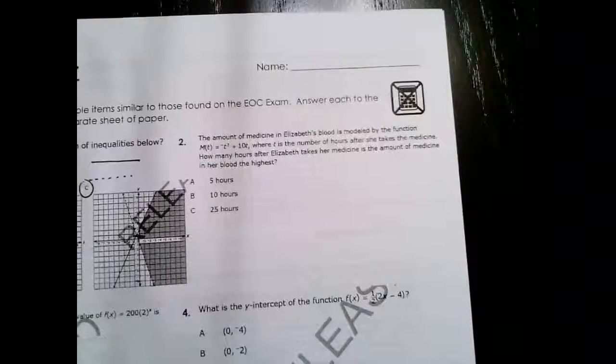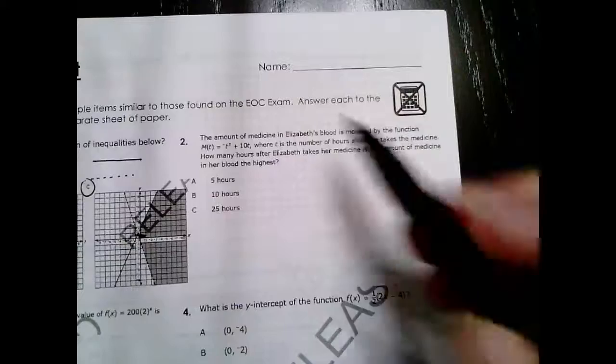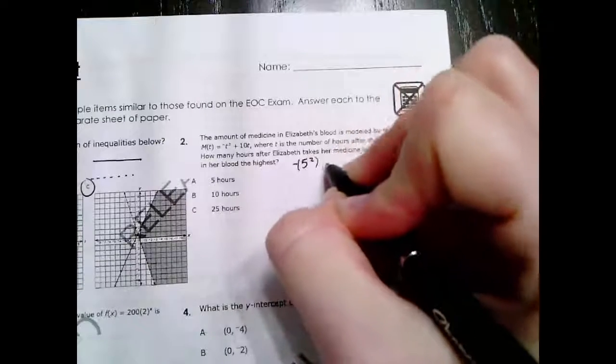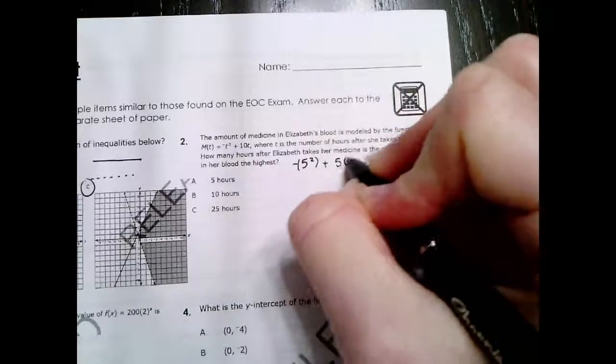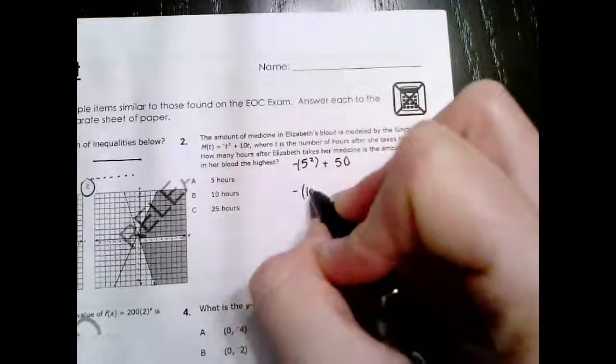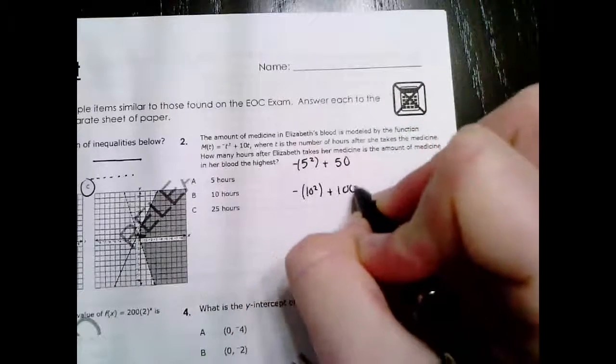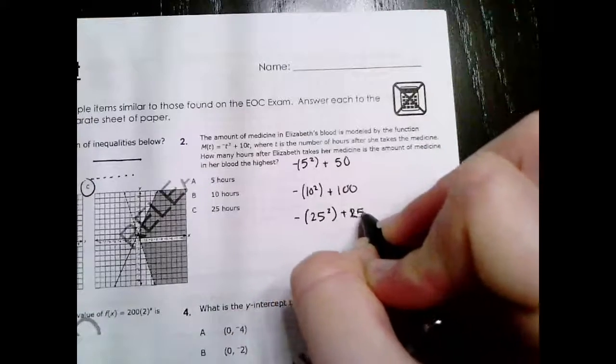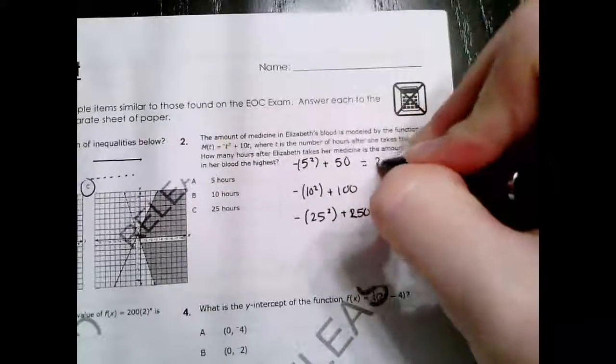Okay, we can go through the process of actually figuring it out, but if you have multiple choice answer choices, plug them in. So if I plug 5 in, I would have negative 5 squared plus 5 times 10, which is 50. If I plug 10 in, negative 10 squared plus 10 times 10 is 100. And negative 25 squared plus 250. So 5 squared is 25. Negative 25 plus 50 is 25. 10 squared is 100. Negative 100 plus 100 is 0.